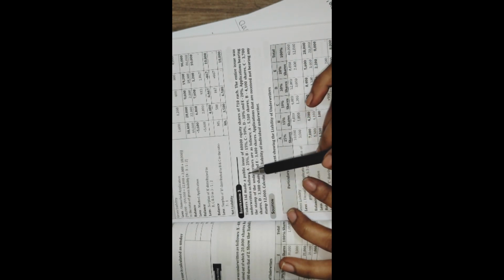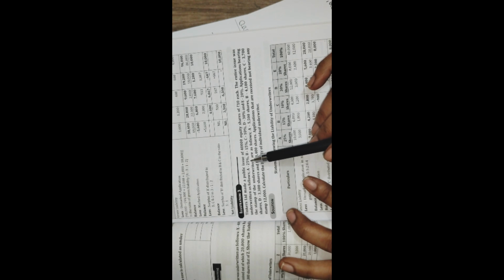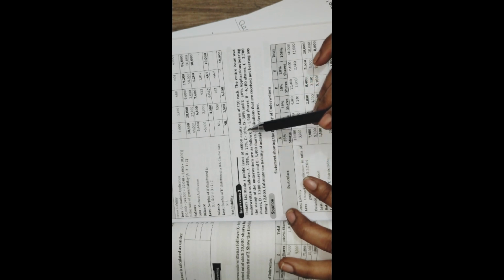Thinkers Limited made a public issue of 40,000 equity shares of rupees 10 each. The entire issue was underwritten as follows: A 25%, B 15%, C 10%, D 30% and E 20%. Applications bearing the stamp of the underwriters are as follows: A 5,500 shares, B 4,100 shares, C 3,700 shares, D 3,300 shares and E 3,400 shares. Applications received not bearing any stamp: 12,000.